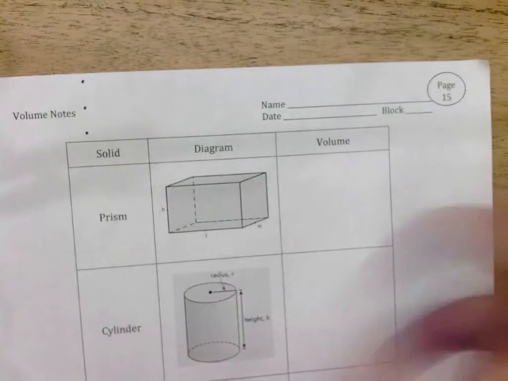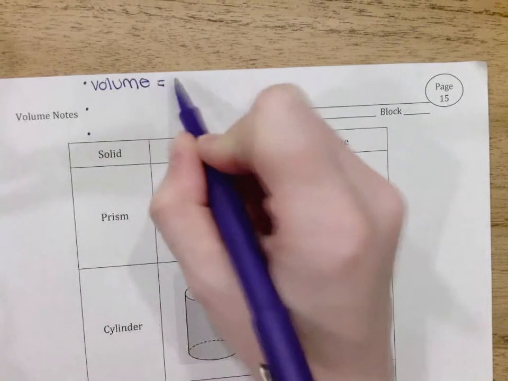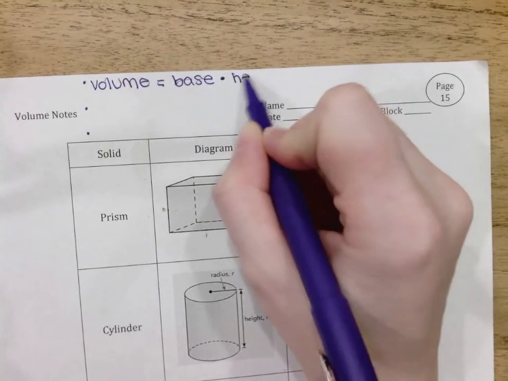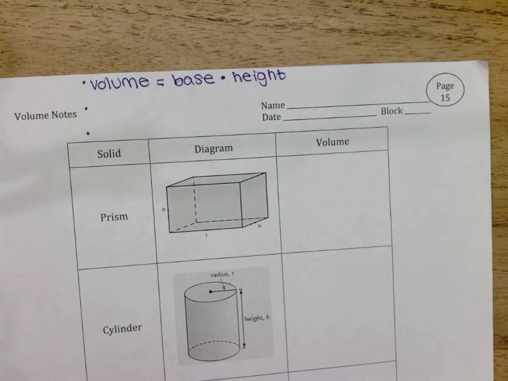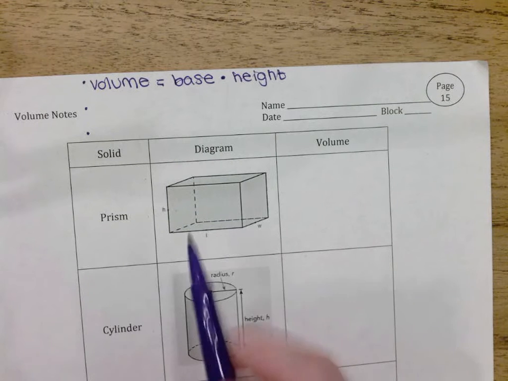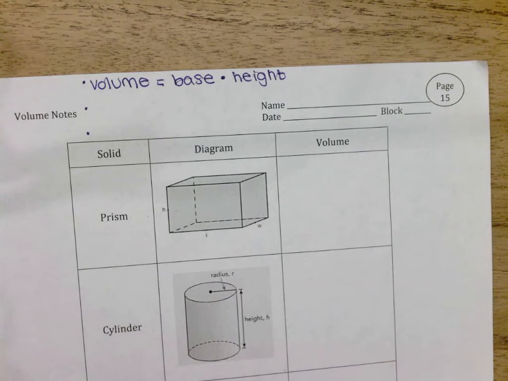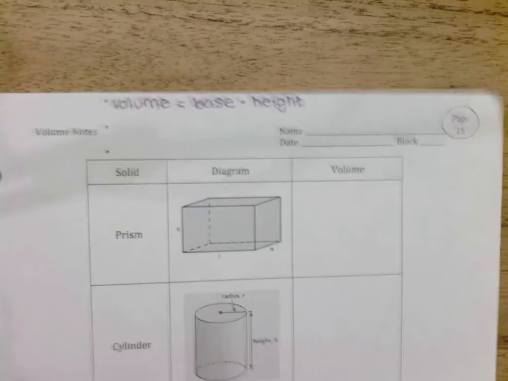In the first one, I'm going to say that volume is equal to base times height. And so just remembering this fact will kind of help you to be able to memorize these formulas. So it's equal to the area of our base times the height. And that's true for all of these, except a sphere. A sphere is just kind of its own deal. But for the rest of these, it's just base times height. Area of your base times your height.